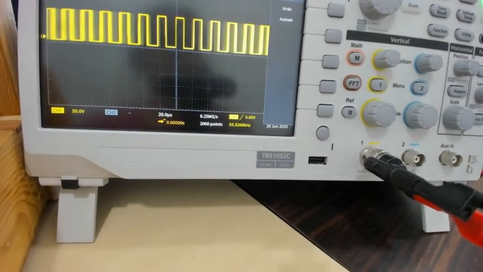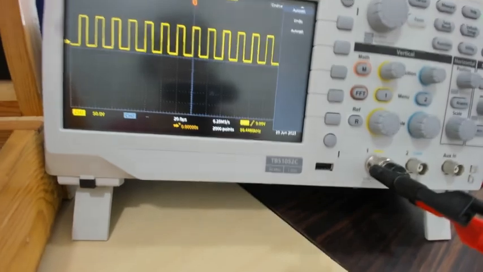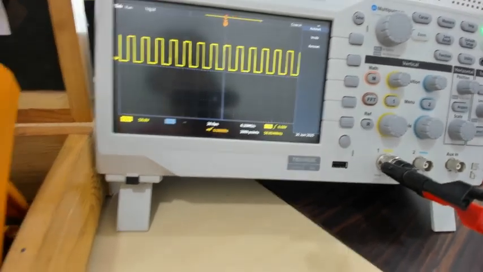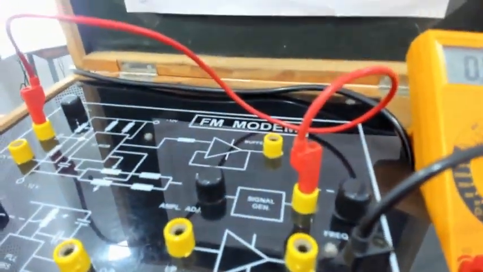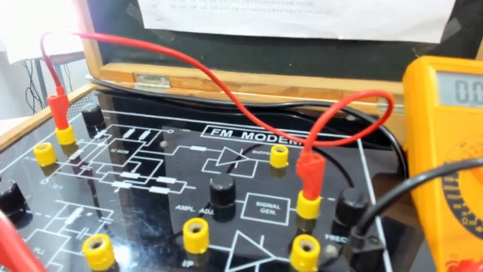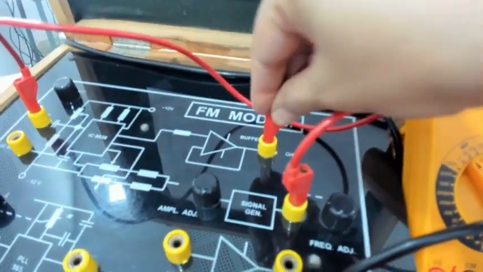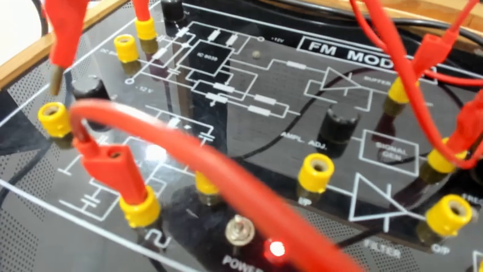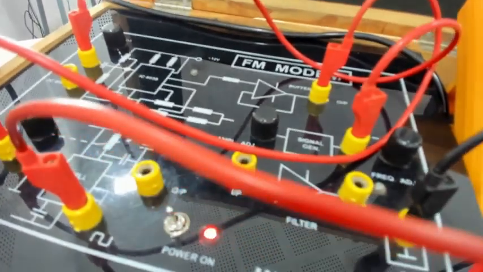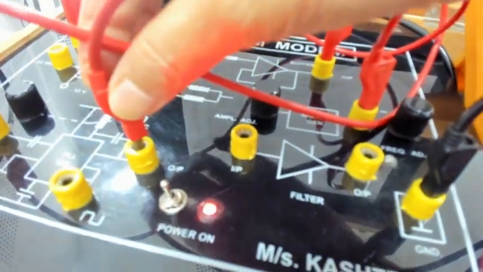This is a phase lock loop, so we have to lock the frequency to the carrier frequency. So this is 50 kilohertz we adjusted. Now we will be connecting the generated output, that is the FM output, as the input to the phase lock loop, that is PLL. So the output of this is your FM output. Let's connect it to the input here. So this is connected to PLL. And let us observe the output at the PLL, whether it is a demodulated signal or not.